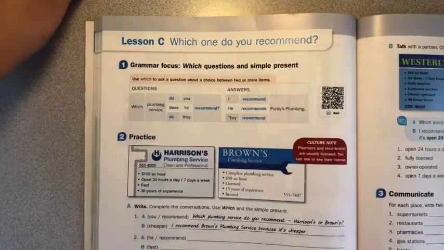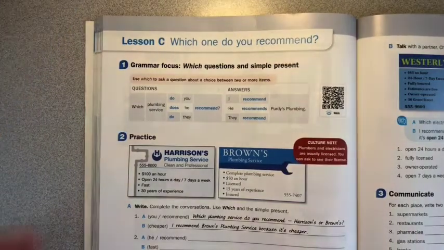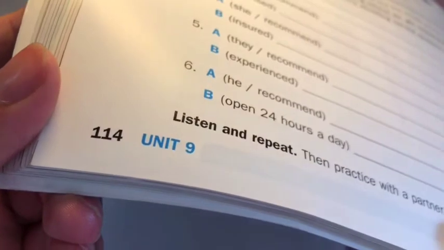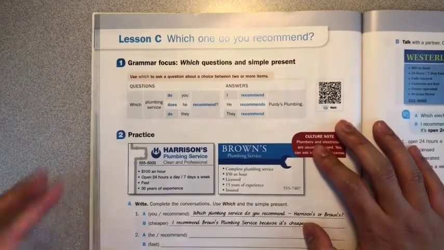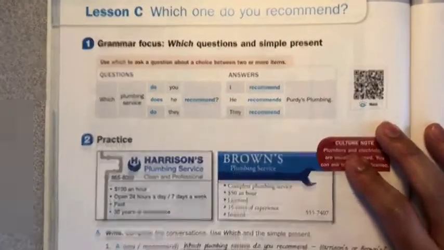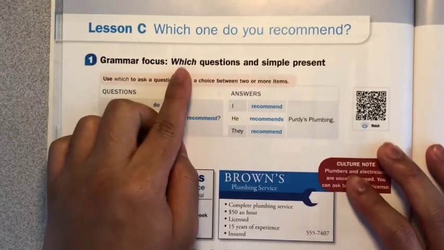Okay, let's look at Lesson C in Unit 9. Lesson C is on page 114. So, in this lesson, we're going to learn about the word which.